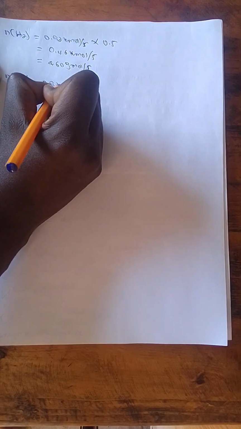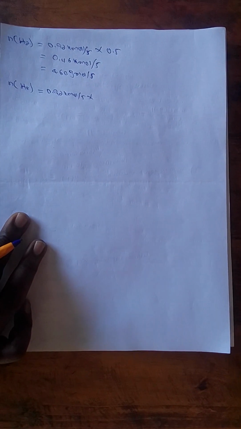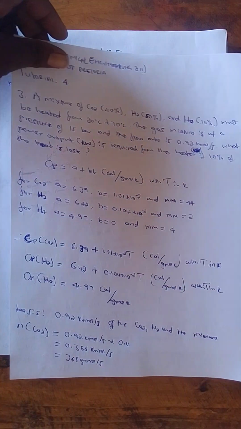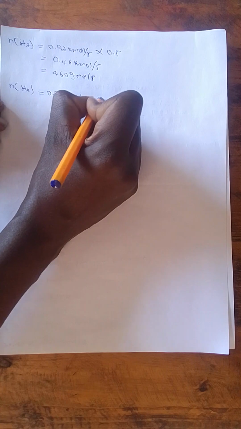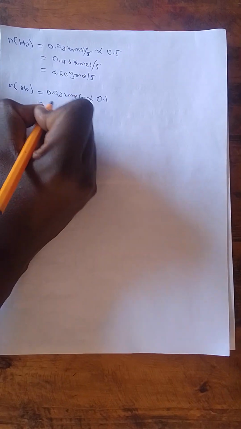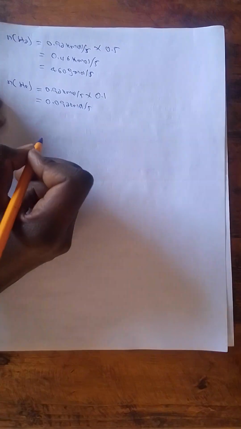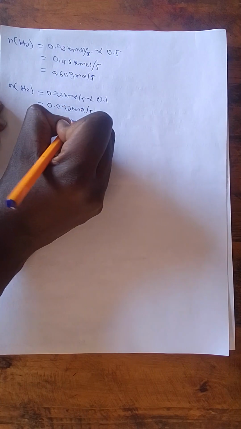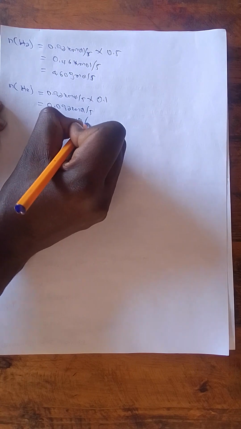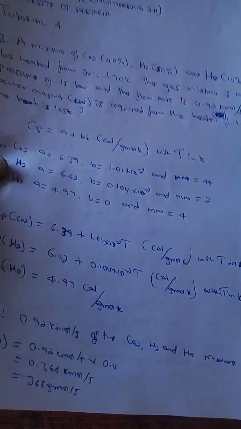We say 0.92 kilomole per second multiplied by, and from the problem statement, we know that the helium is actually 10%, so we can just multiply by 0.1, and if you use your calculator, it gives you 0.092 kilomole per second, right? And if you convert that to gram moles, then it gives you 92 gram moles per second. So now we have the flow rates of all the three gases in the mixture.